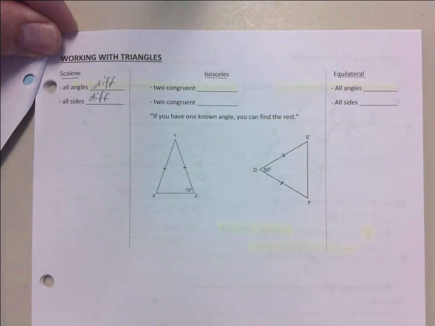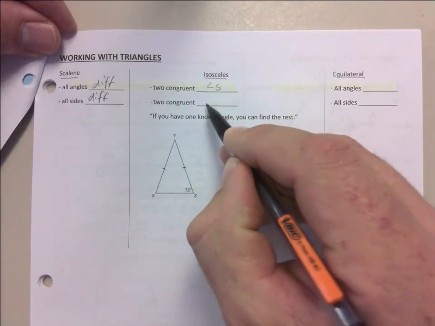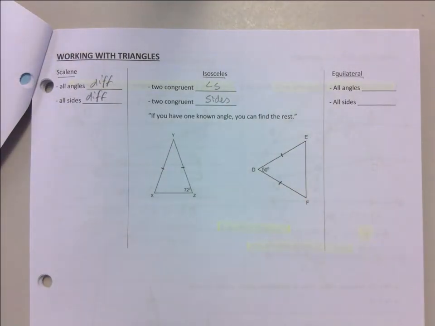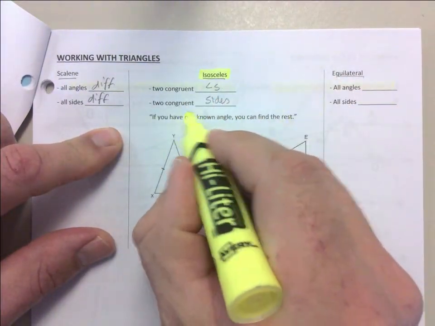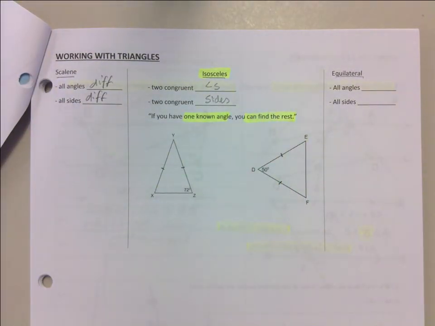Isosceles has 2 congruent angles and 2 congruent sides. No surprises there, but this is what I want you to remember, okay? With isosceles, if I give you one angle, you can find the rest. That's the saying, right? If I give you an isosceles and you know one, you actually know them all.